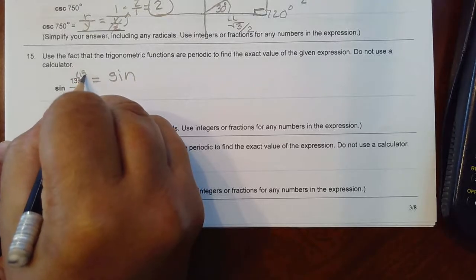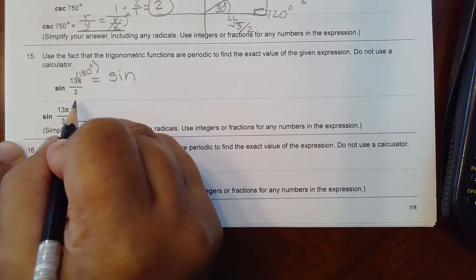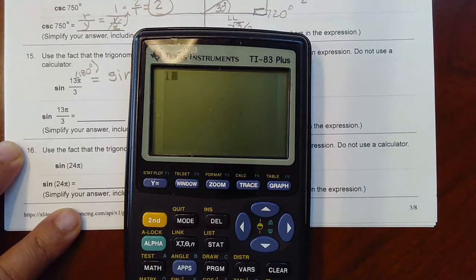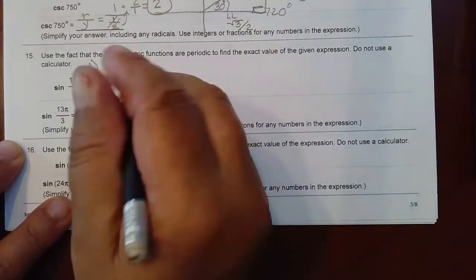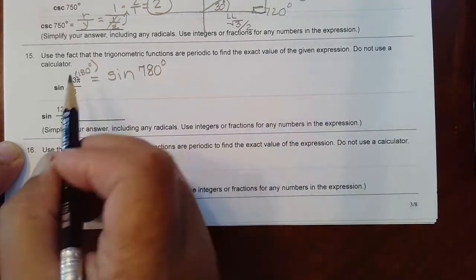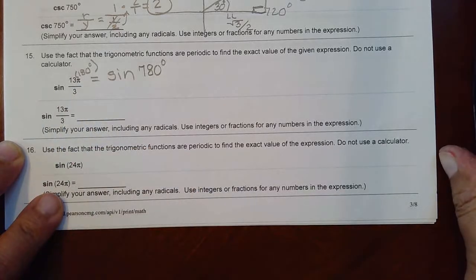Let me put that in there in case somebody goes and looks at this later and doesn't know how they got that. 13 times 180 divided by 3. If you want to do it in degrees, I don't know what you're going to be more comfortable in. 780. So you're doing the sine of 780 because that's the same thing as 13 pi divided by 3. Let me make sure 13 times pi divided, yeah.